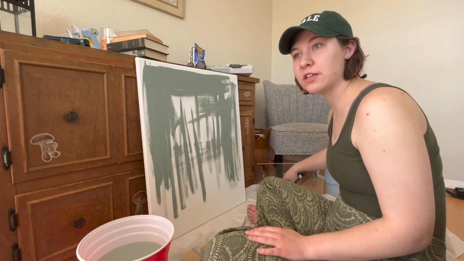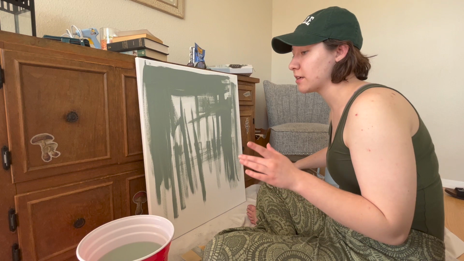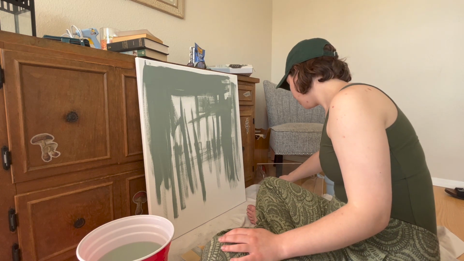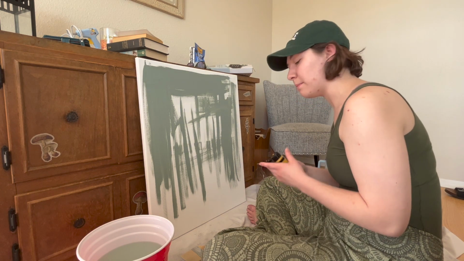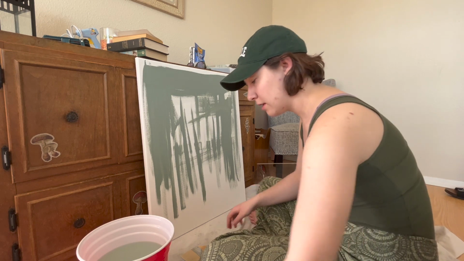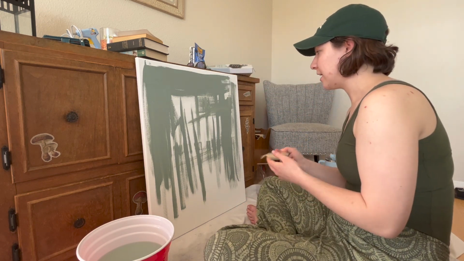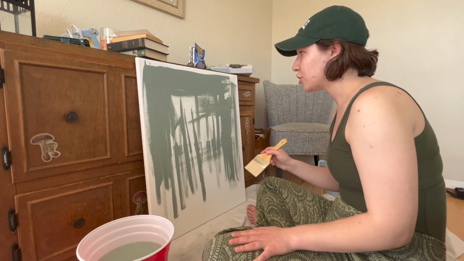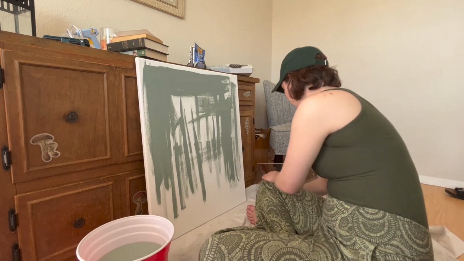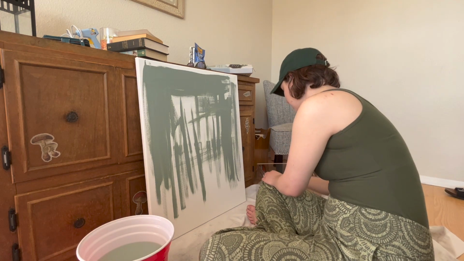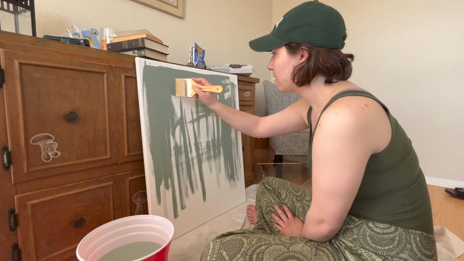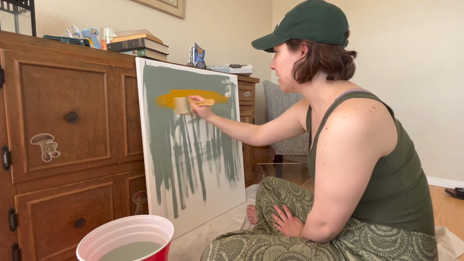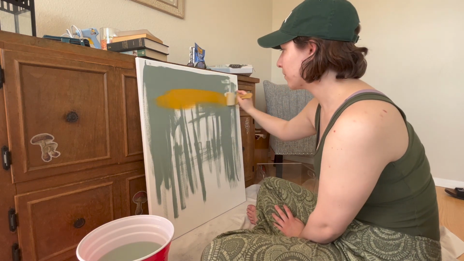So Willem de Kooning heavily influenced Joan Mitchell, who is one of the woman painters of the era. He influenced her in that he had very harsh brush strokes, and that's something that we really see in this work by Joan Mitchell.